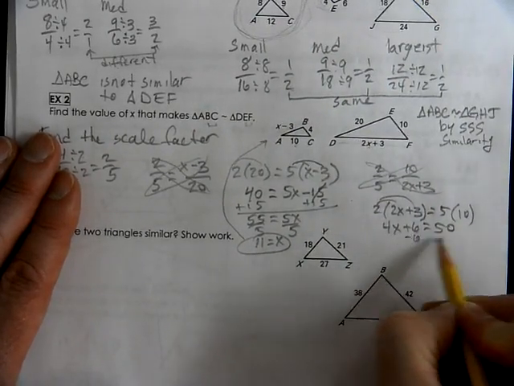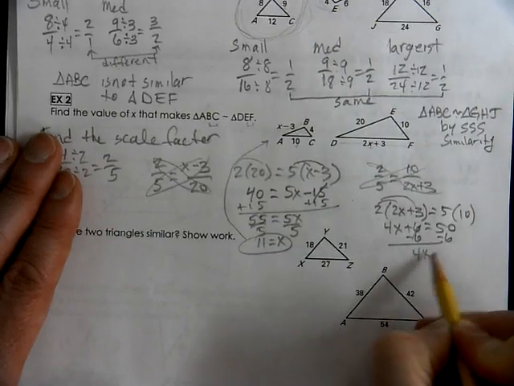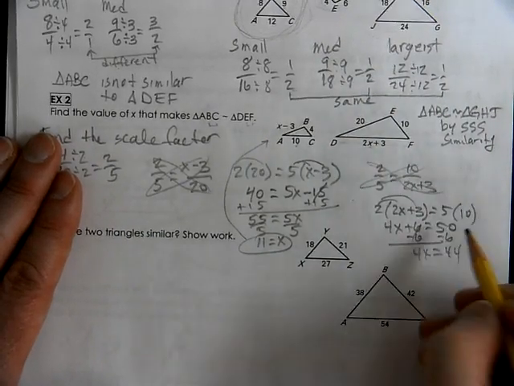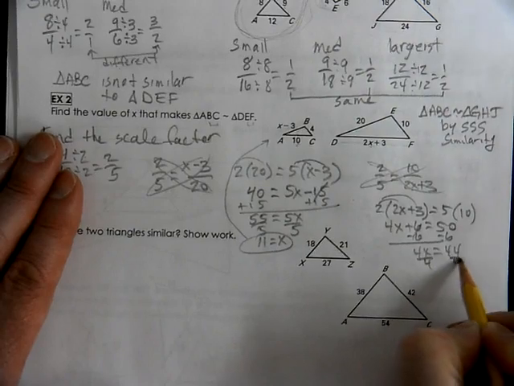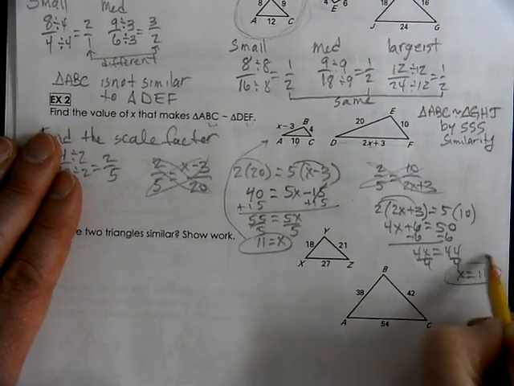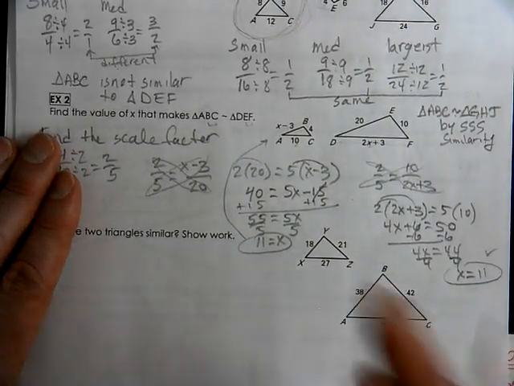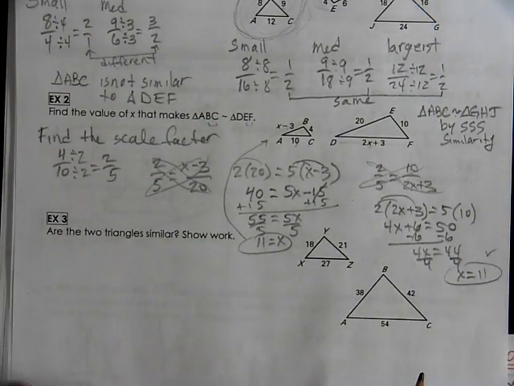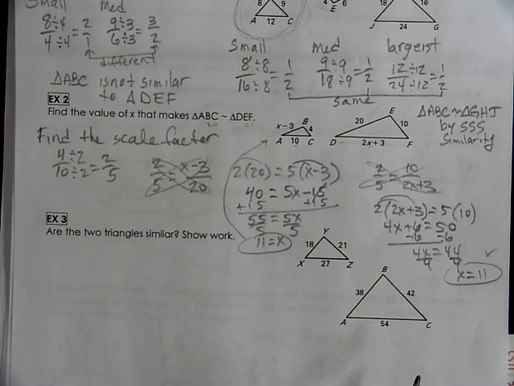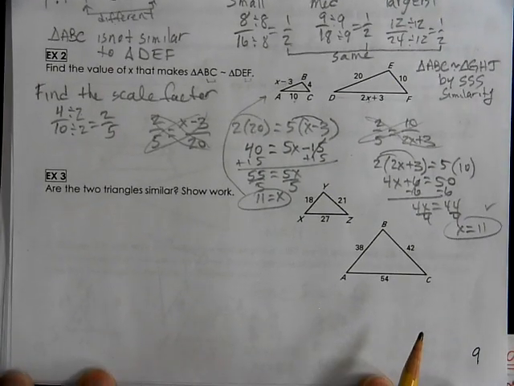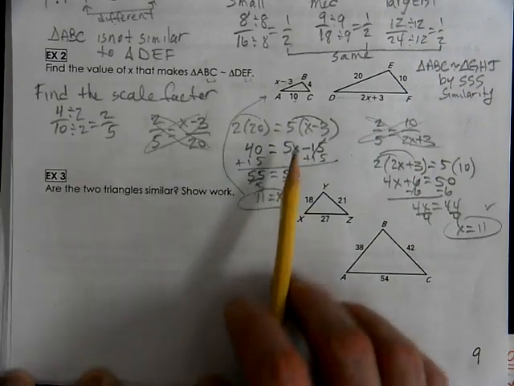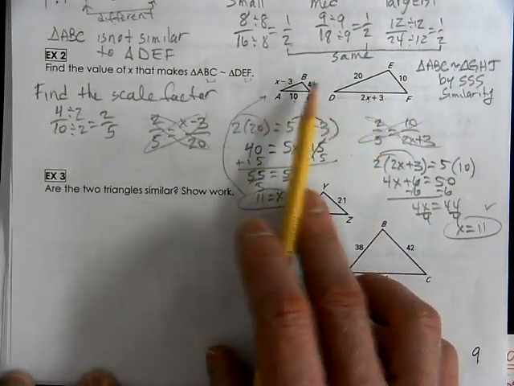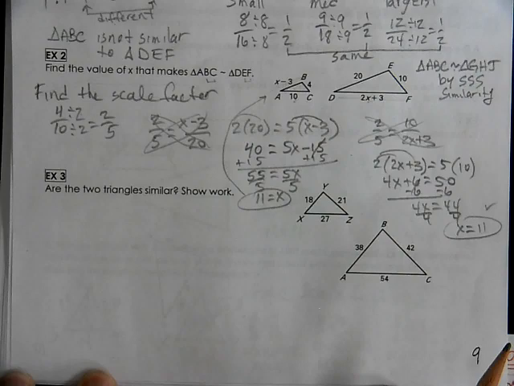And when we subtract the 6 and divide by 4, 4 goes into 44 11 times. That worked out. We got 11 for both of the x's. It should be the same. If it's the same variable, it needs to be the same result. So as long as x is 11, then we know these two triangles are going to be similar.